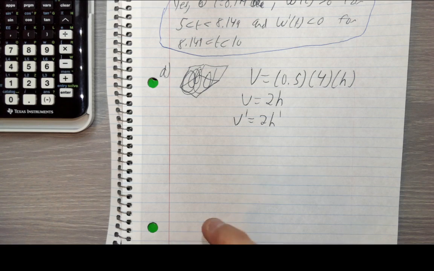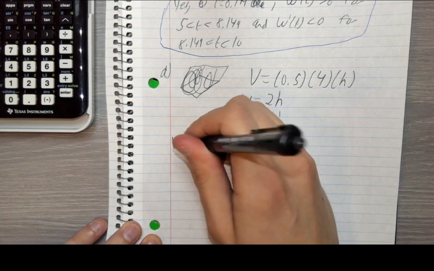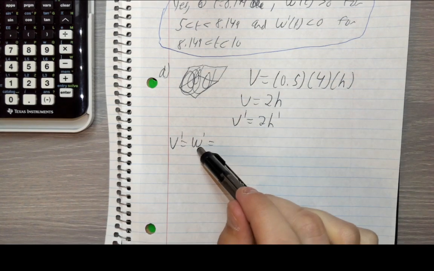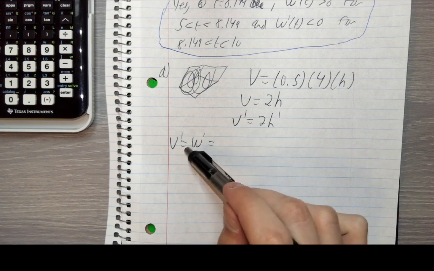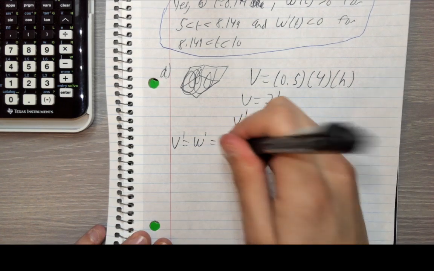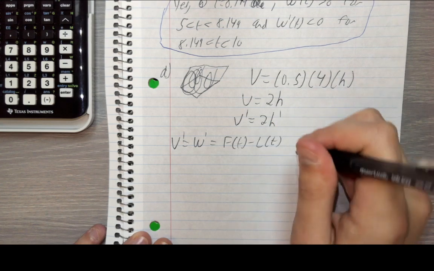Now I want you guys to think about this. V prime is equal to W prime, right? Because W represents the volume. So the derivative of volume V is the same thing as the derivative of W, which we know is equal to F of t minus L of t. So we're using that idea once again.